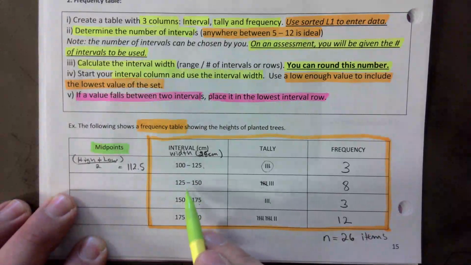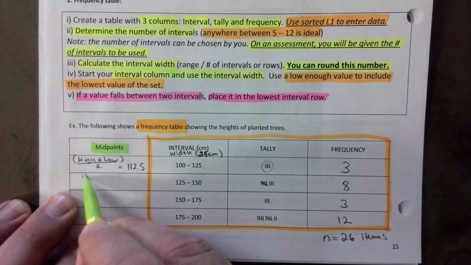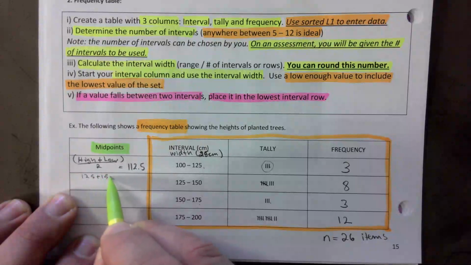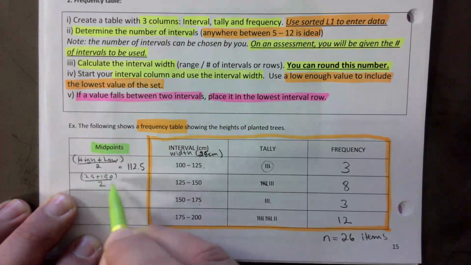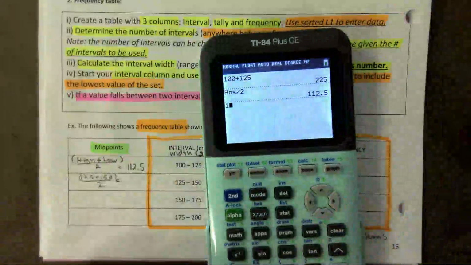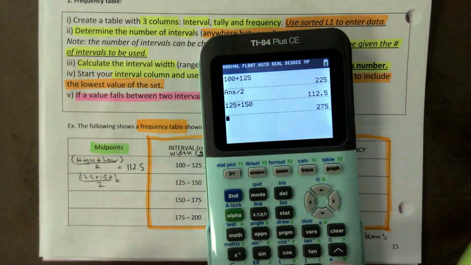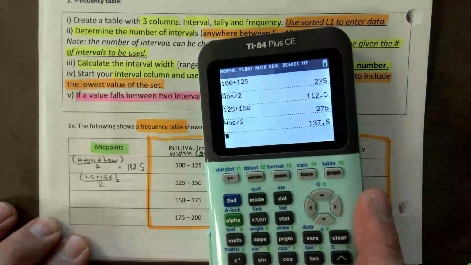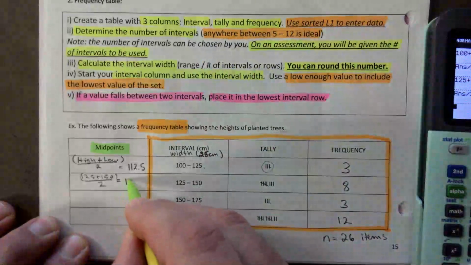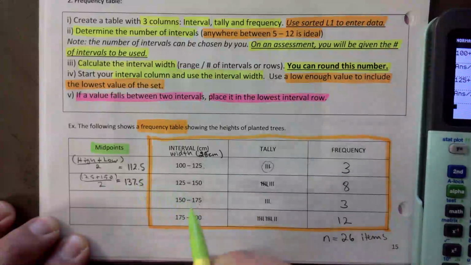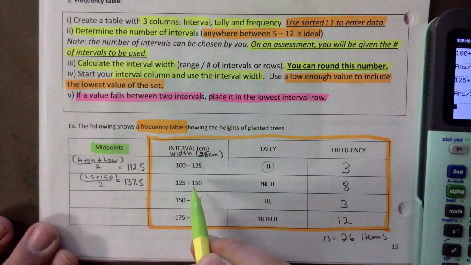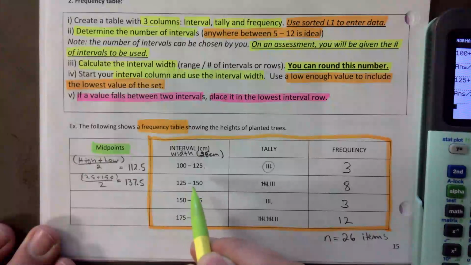Let's do that one more time for all the other intervals. 125 plus 150 divided by 2. That's 137.5. Make sure if you do this that it actually makes sense that the value is in between these two.